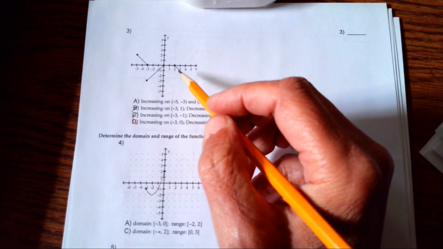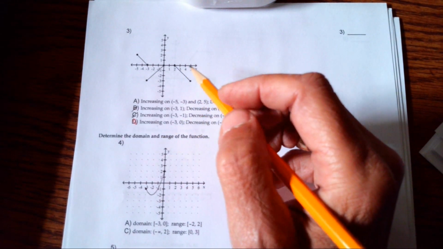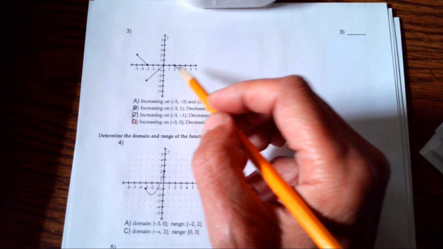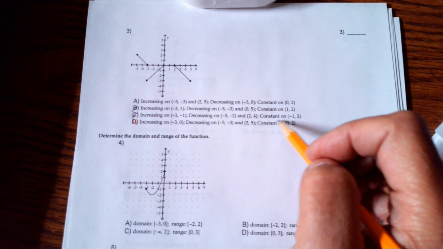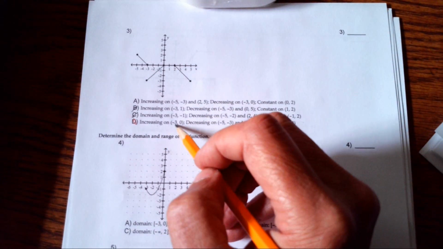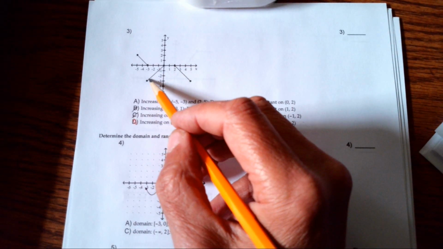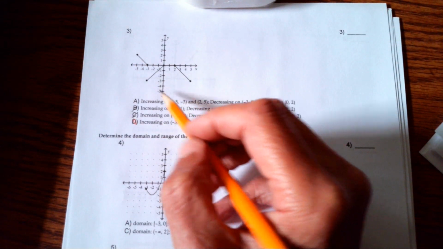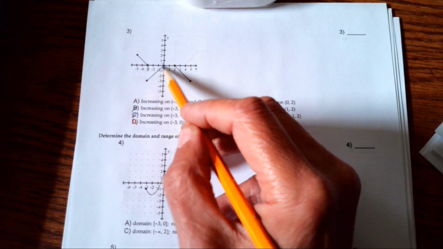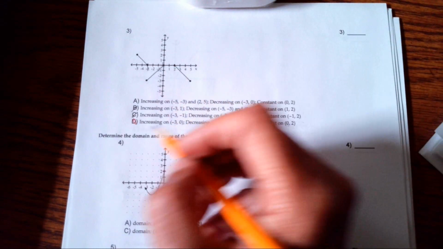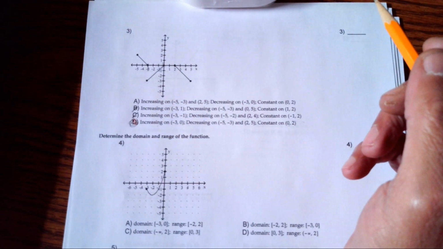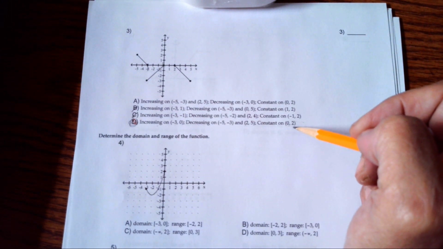We have a constant between 0 and 2, and increasing between -3 and 0. This choice says between -5 and 3, but no, from -3 to 0 it's increasing. That's why I knew it was letter D and not letter A, even though A and D had the right constant interval.